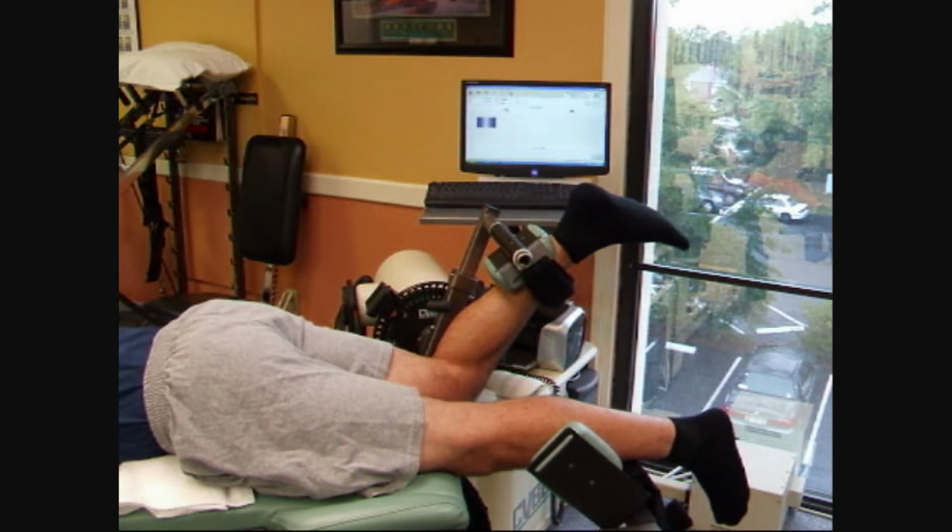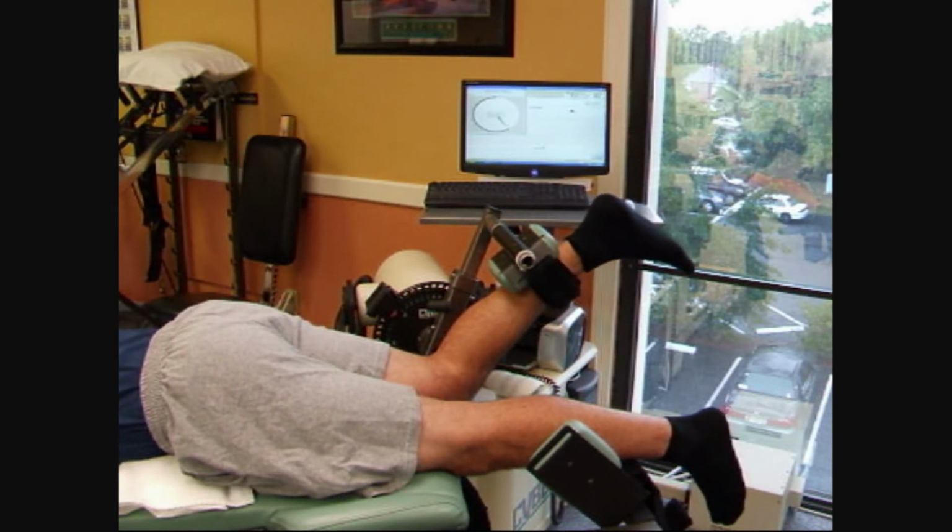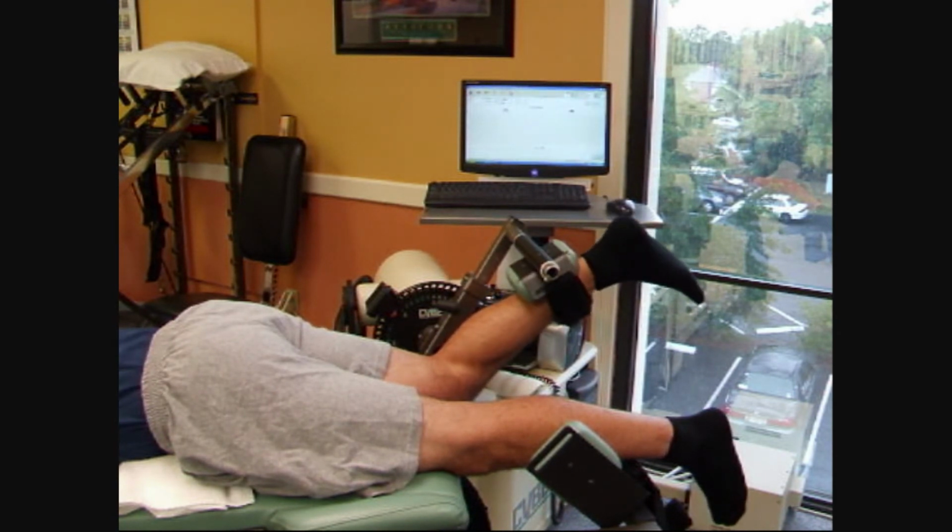And typically we go every 10 to 20 degrees of the range of motion. Now in this video, it's only doing 1 contraction in each position, then moving, but typically we do 3 to 5 contractions before it moves, but that makes for a pretty boring video.